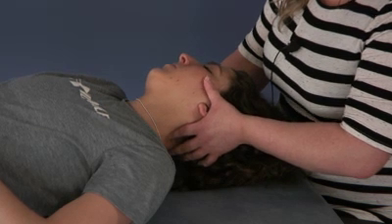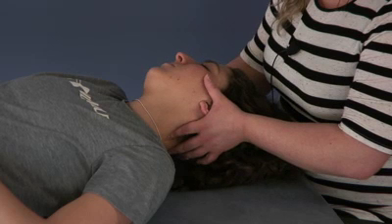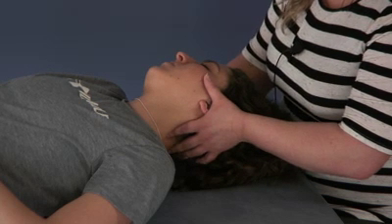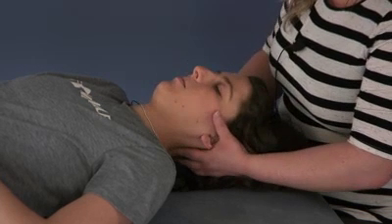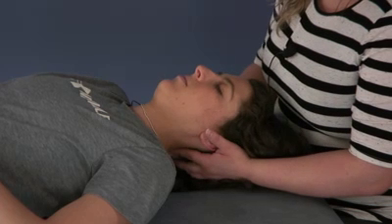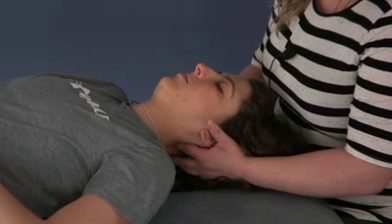And relax. And as with all muscle energy, I'd repeat this 3 to 5 times or until there's no further change. I'd bring my patient back to neutral, and I'm going to reassess the motion in that joint.